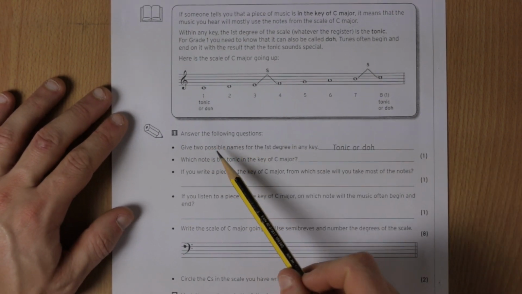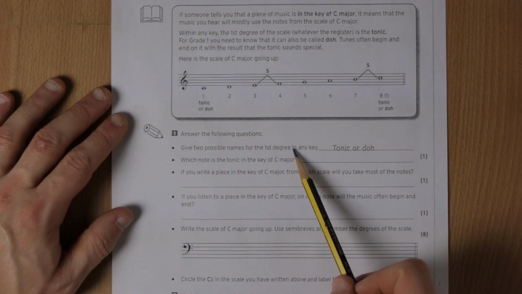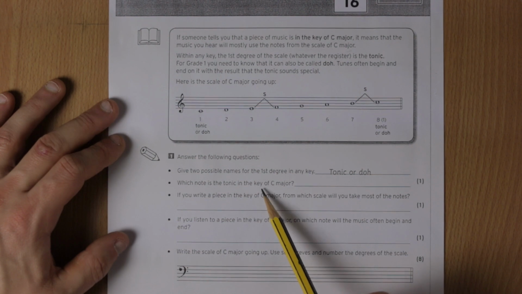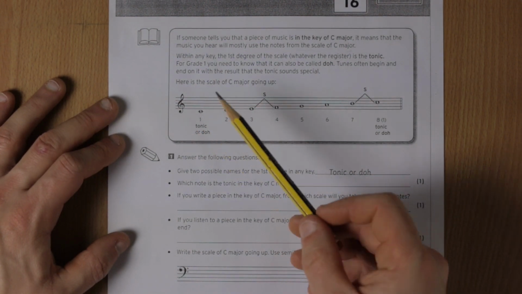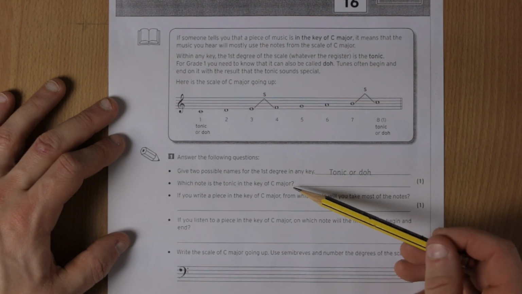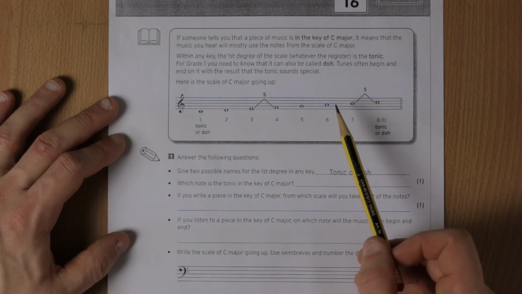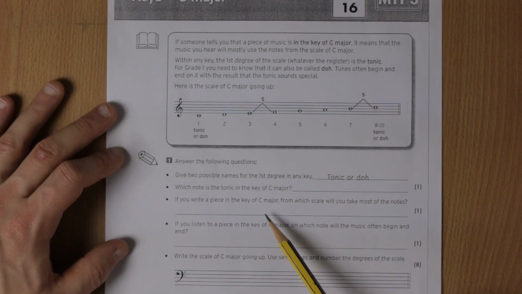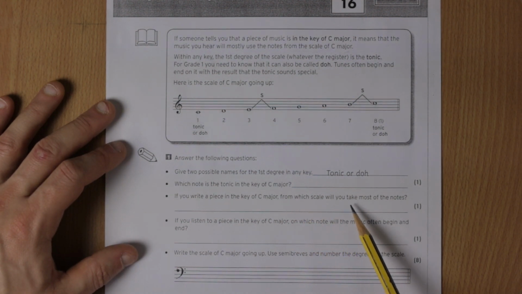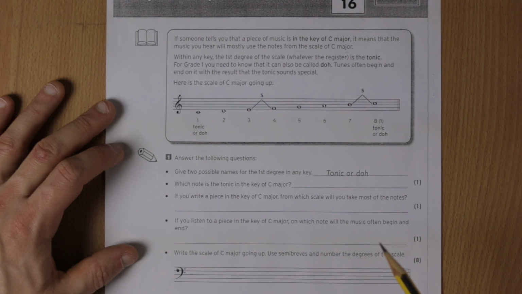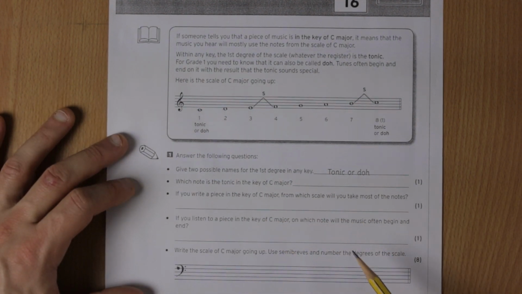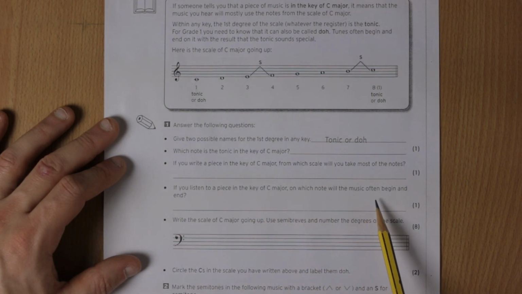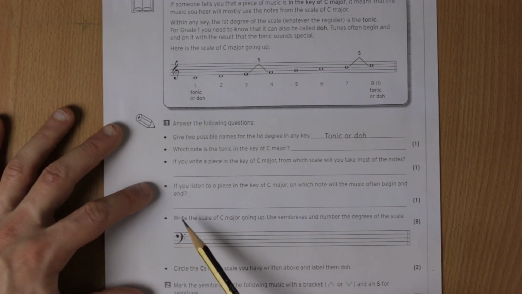Okay, so answer the following questions. Give 2 possible names for the first degree in the scale. Well, they've written that for you. Which note is the tonic in key of C major? So I'm not going to tell you the answers for these, but if you've listened there, then you should know what the tonic is in C major. Which note is the tonic? What's the name of the note that's the tonic? If you write a piece in the key of C major, from which scale will you take most of the notes? Again, it's written up there. If it's in the key of C major, which scale will it be? If you listen to a piece in the key of C major, on which note will the music often begin and end? That's also written up there.